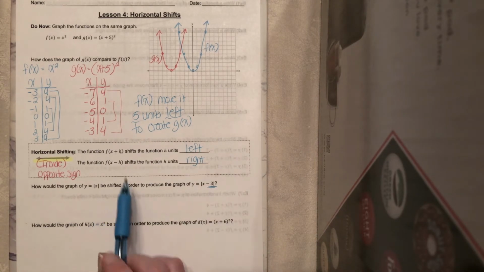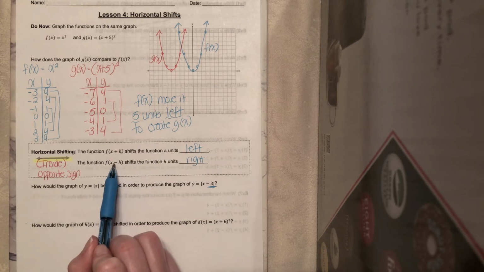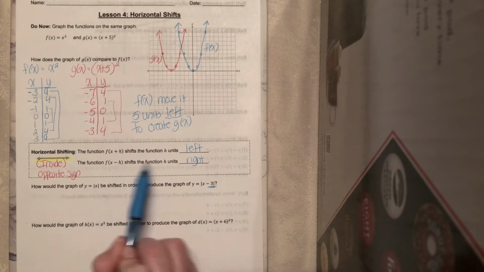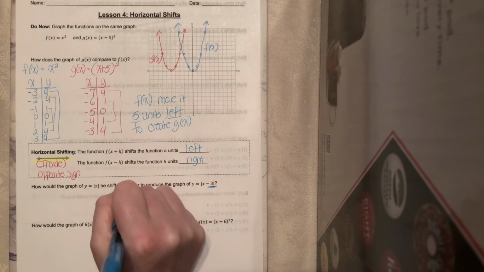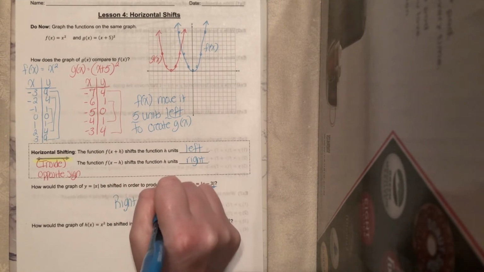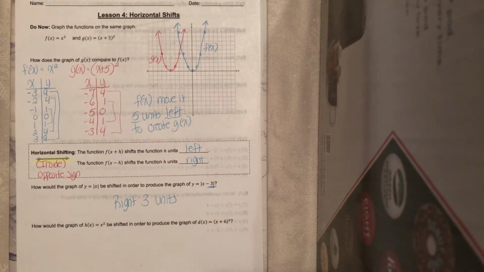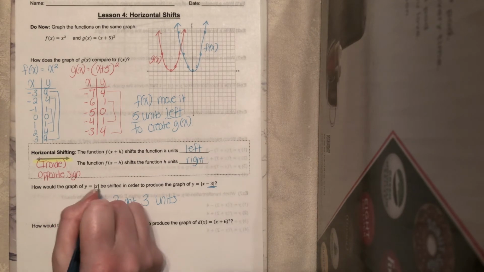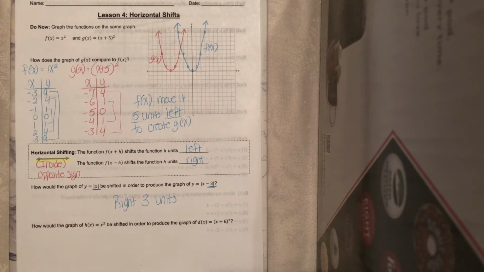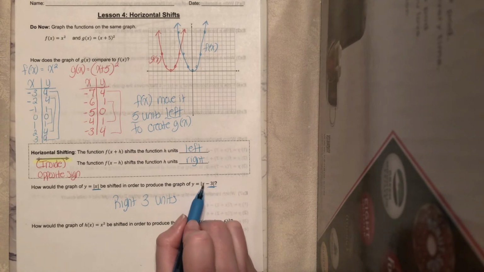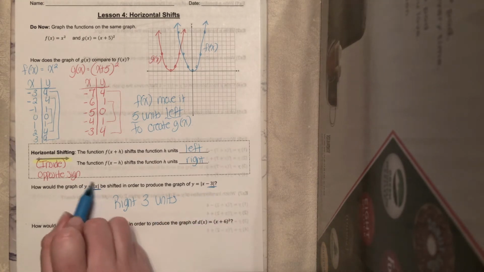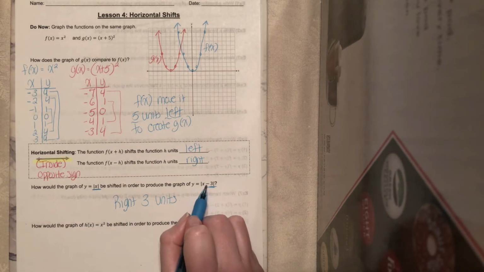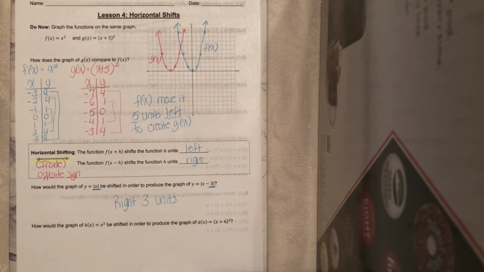And if I look back at my notes from before, if I'm subtracting a value, I'm actually not moving to the left, I'm really moving to the right. So this tells me that I'm going to go to the right 3 units. Okay, they're taking just the absolute value of x, and then they changed it so it's x minus 3. All right, so they're taking the original function and moving it to the right 3 units. That's what this is saying.